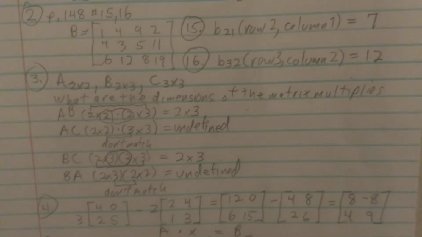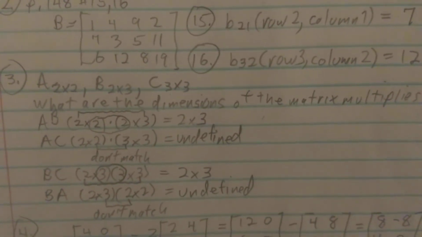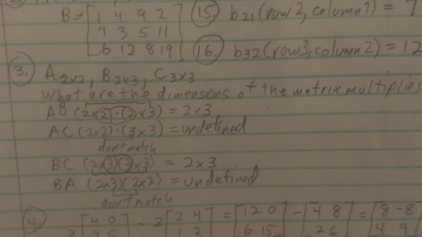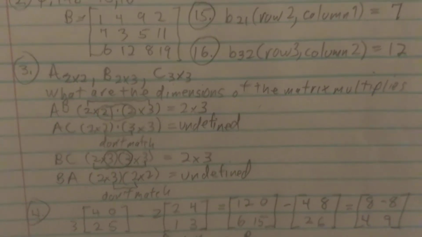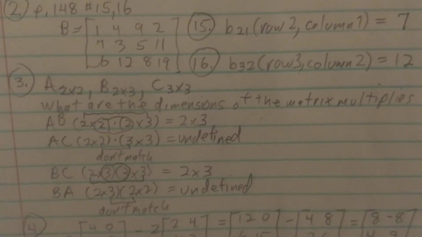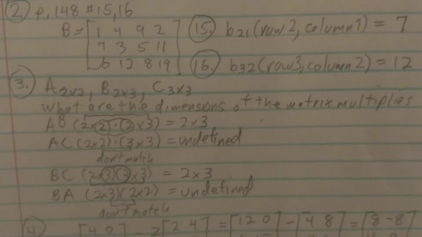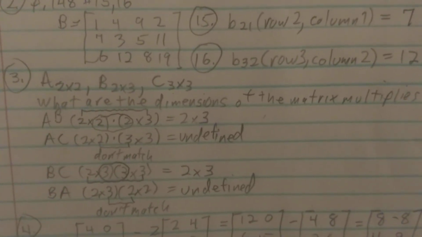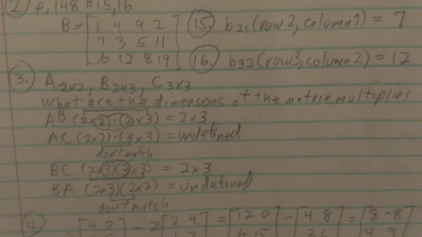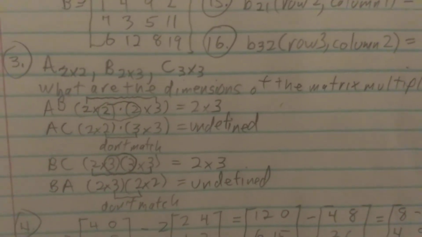And then this one is one that we had done for the quiz, I believe. If we have an A 2x2 matrix, a B 2x3, and a C 3x3, what are the dimensions of the matrix multiplied? A times B would be a 2x2 times the 2x3, and notice I have circled the inner 2's, which have to match for a multiply to take place. So the dimensions of the final product are the outer dimensions, or 2 by 3.